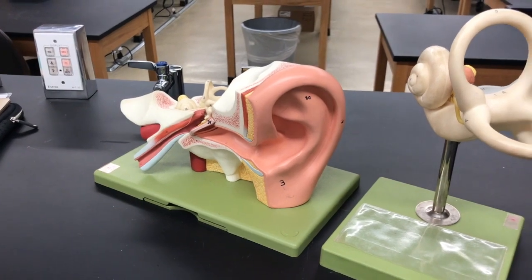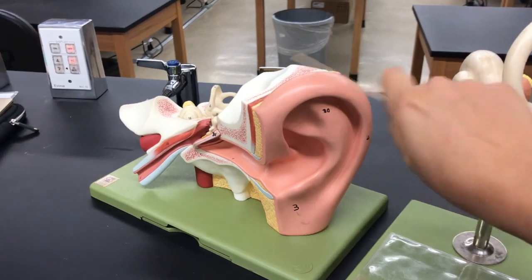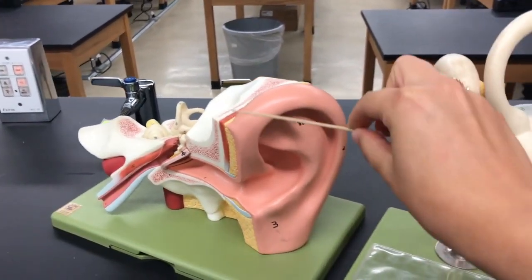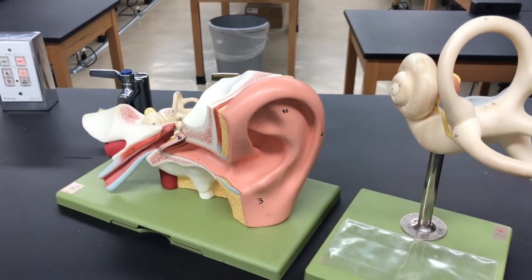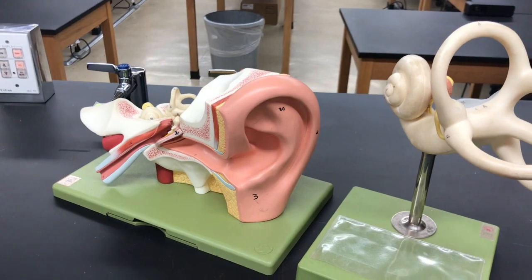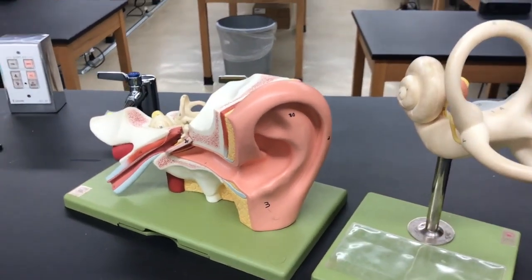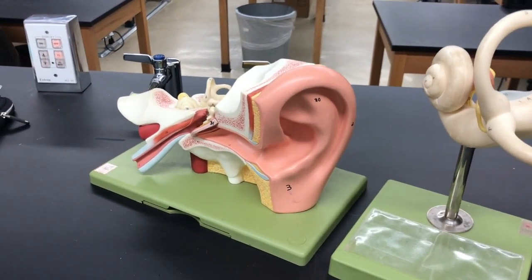To start with the external ear. First of all, the external ear is comprised of the auricle as well as the external acoustic meatus. So the auricle, just like the heart has a couple of auricles that cover the atria, the ear has an auricle. And this entire structure, everything that we think of as being the traditional ear structure, that's actually the auricle.